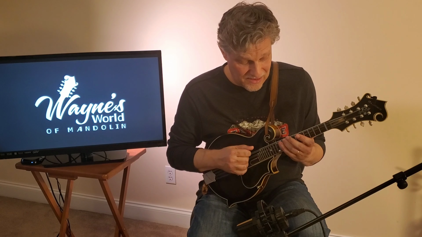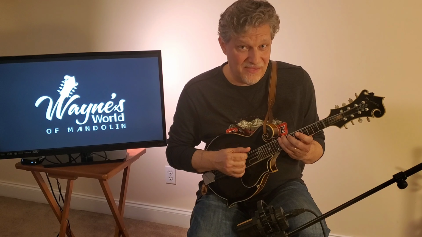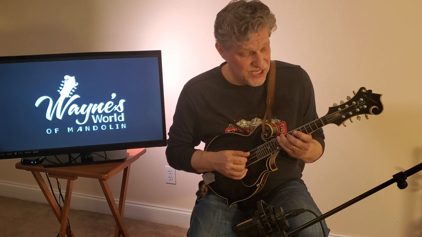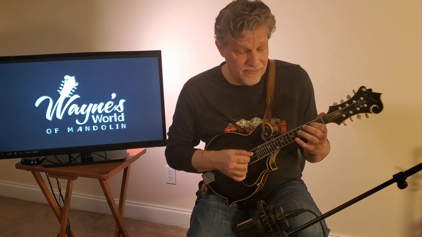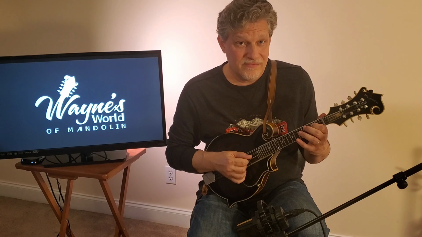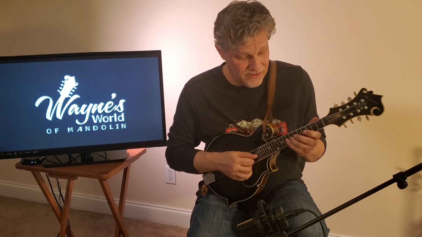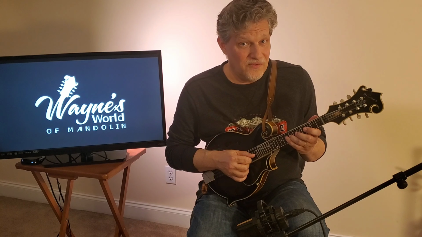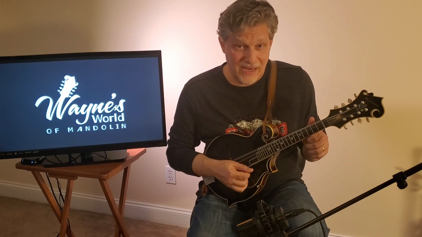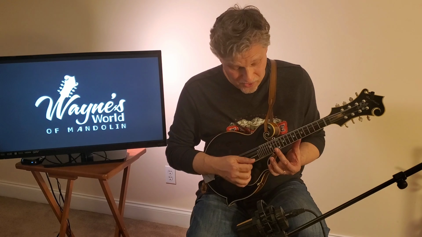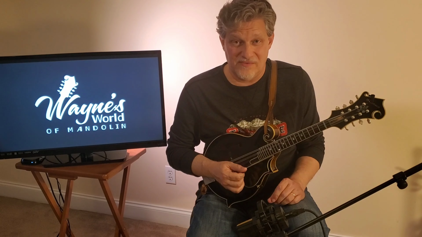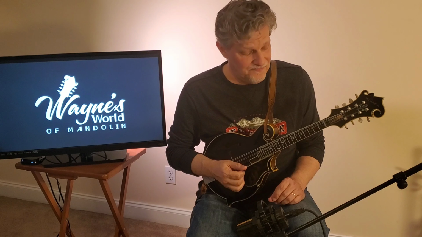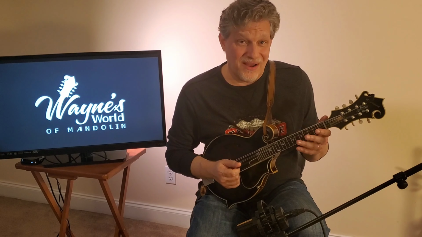The E notes are the 9th fret on the G string, 2nd fret on the D string, 7th fret on the A string, and then of course open or the 12th fret. We could play either one of those on the E string. So the next note is our A.